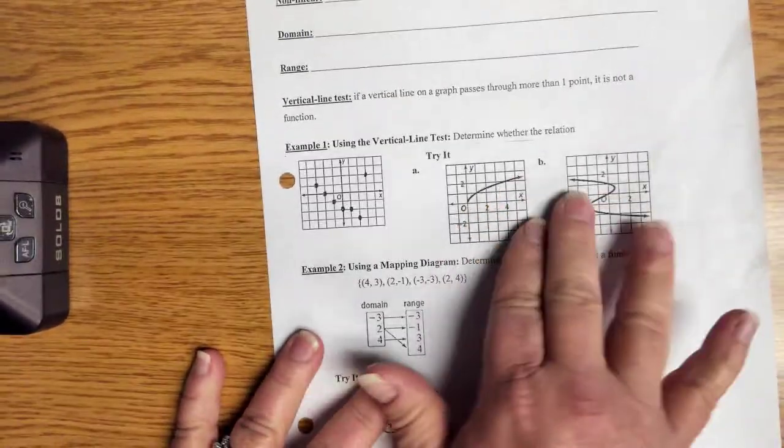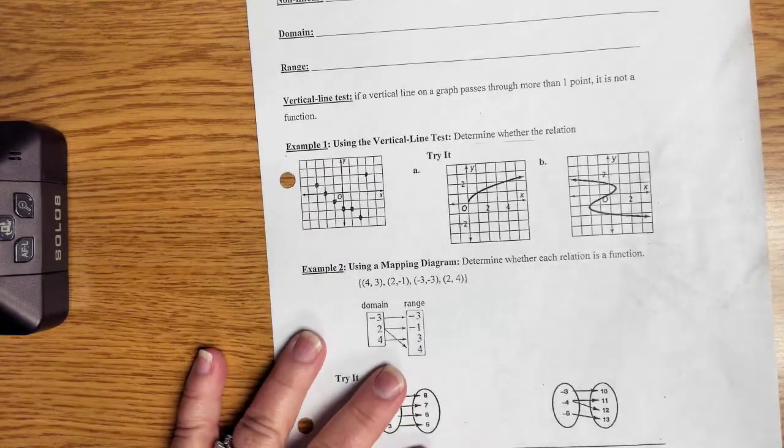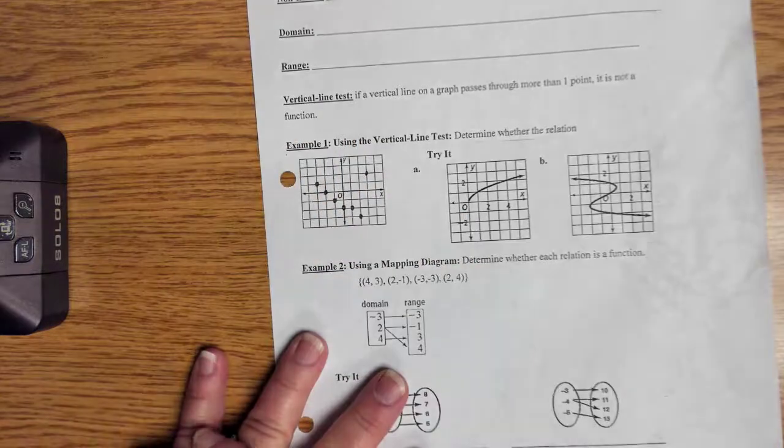In a mathematical situation, when you have graphs and you have lines or dots on graphs, the way you tell whether a graph is a function or not is you use something called a vertical line test.